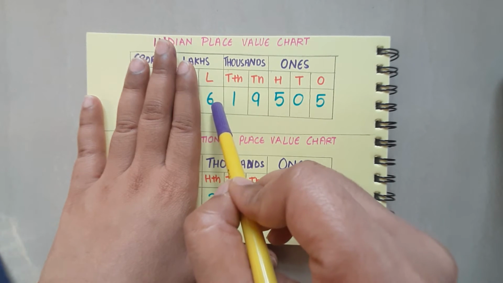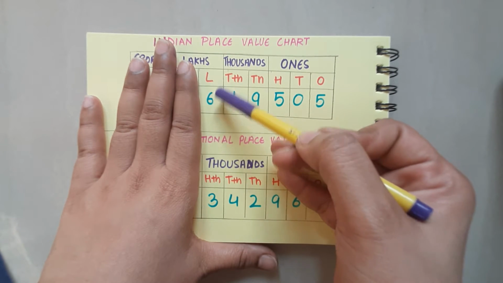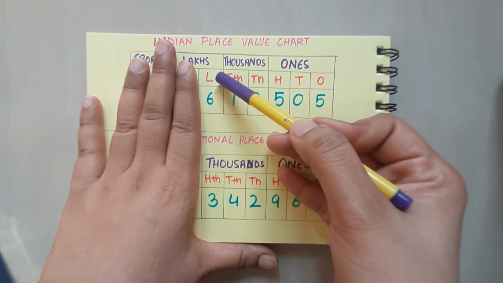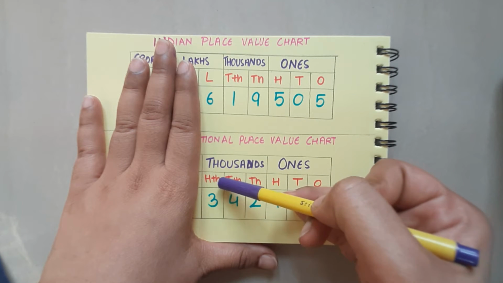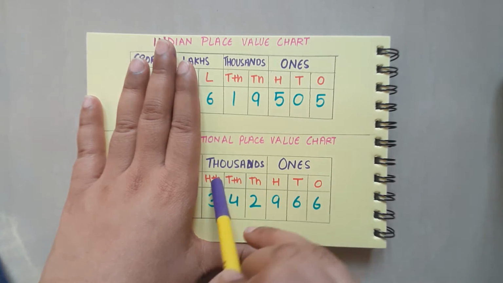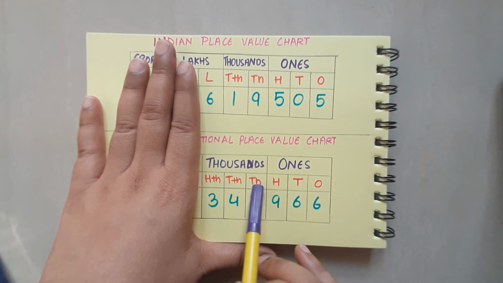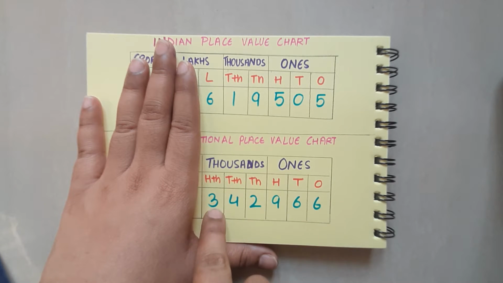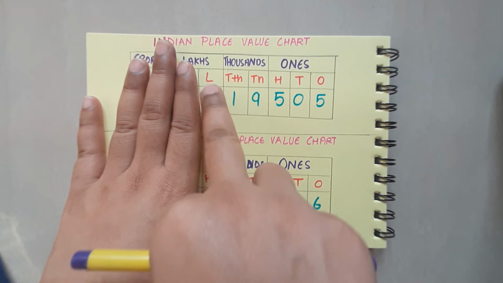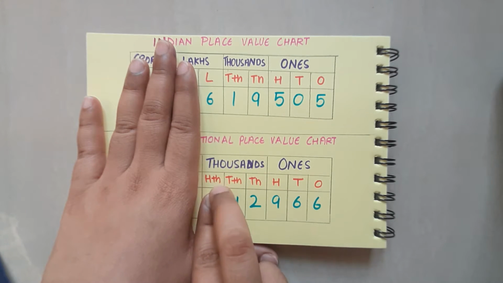All right, if you compare over here, according to the Indian place value system it is 6 lakh, right? But if I have to give you the value according to the international place value system, it will be 600,000. Because here we have 6 over here also.